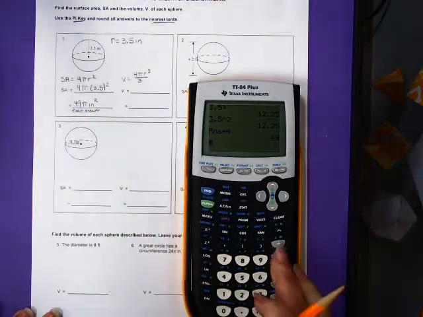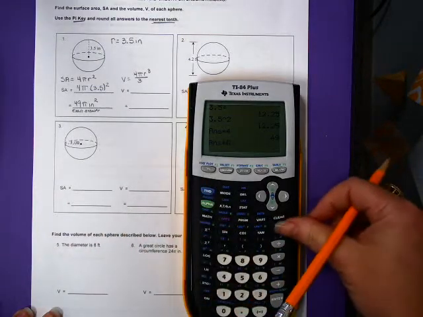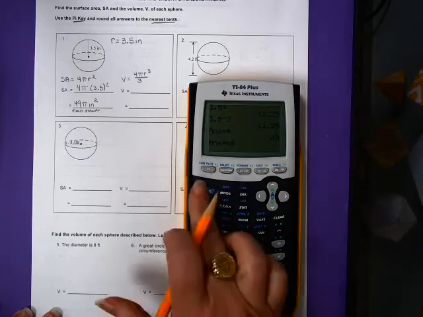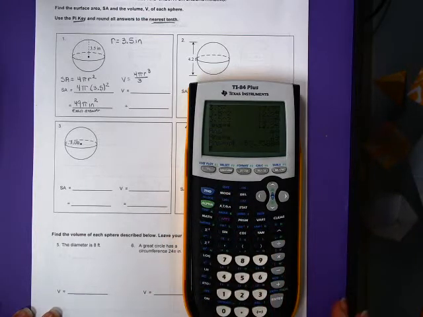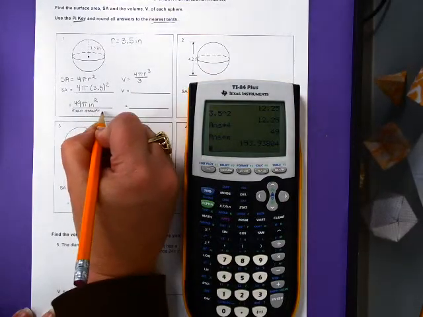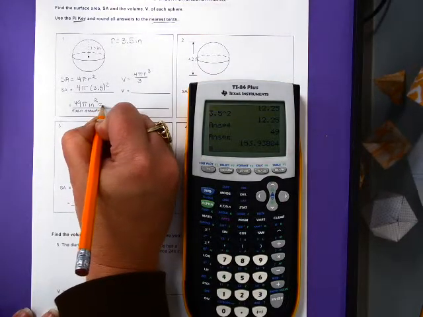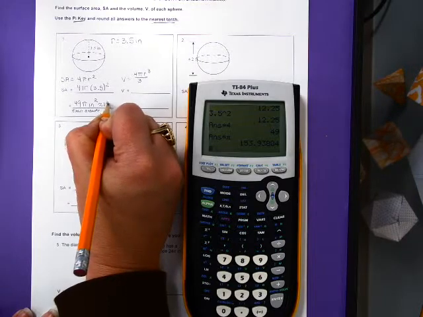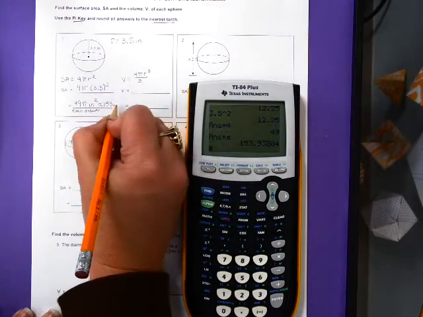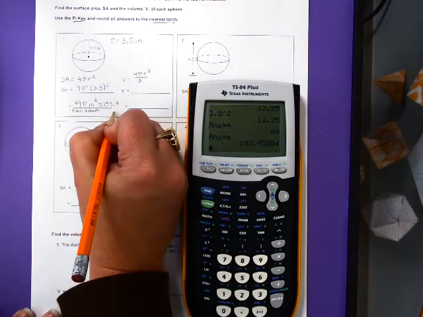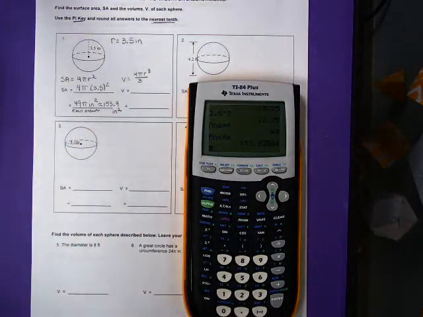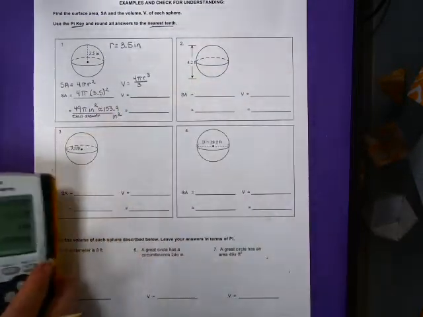So now what I want to do is multiply that by pi using the pi key, which is also that caret key, but you have to use the second key, second caret key. So I get, that's going to be approximately 153 point, round to the nearest tenth, so this would be 9, and that's going to be inches squared. Okay, the next one, volume.